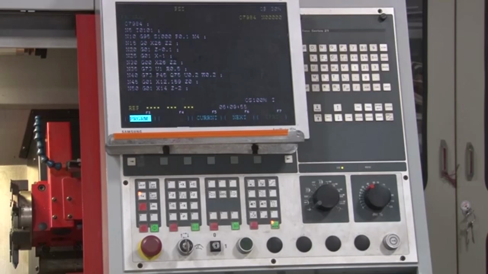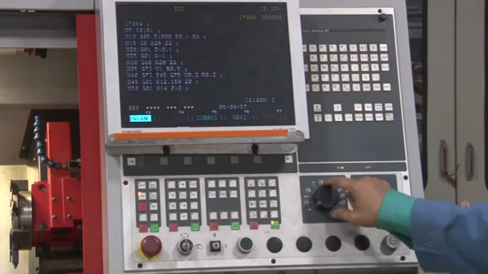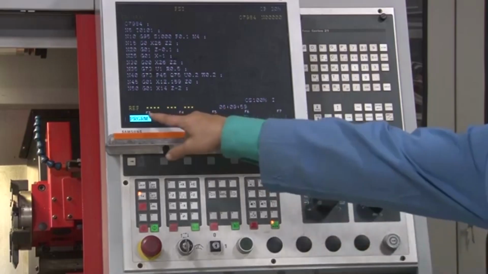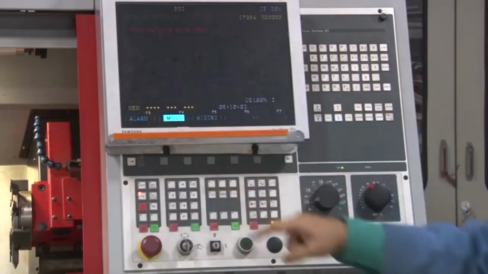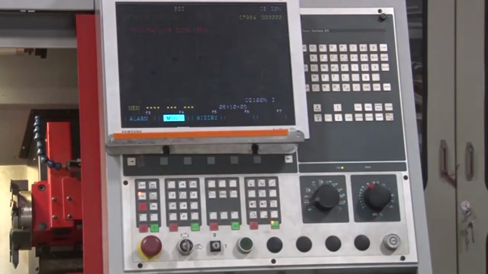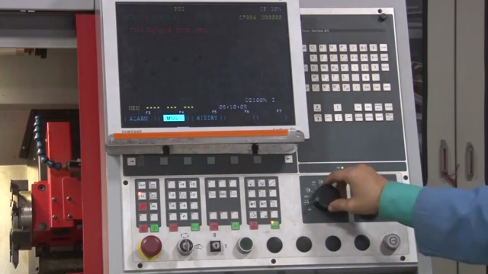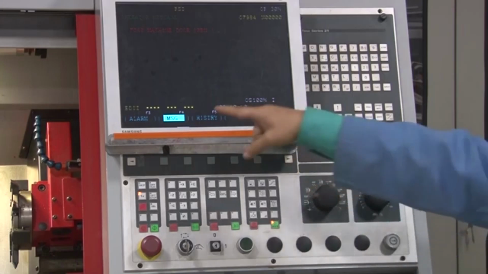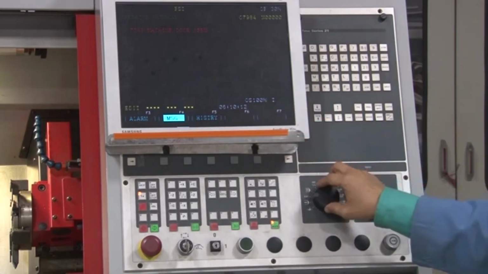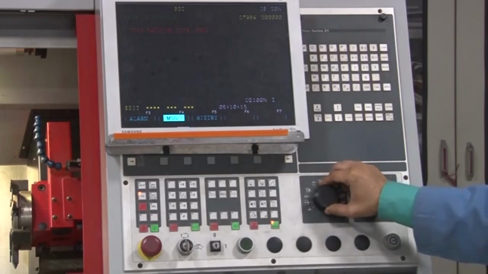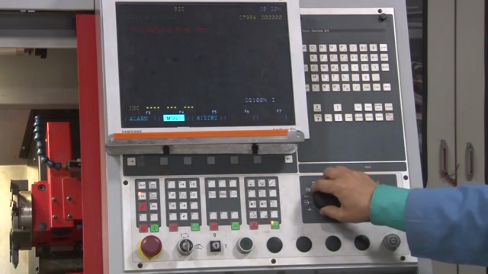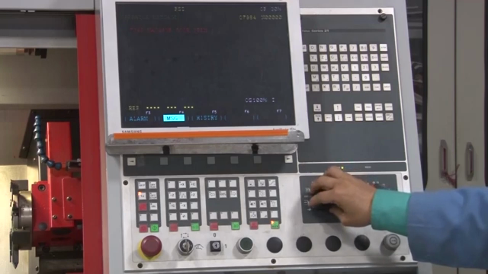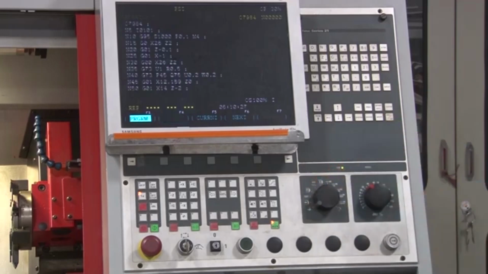So, then there is a mode selector. In the mode selector, you can see that it can be reference or it can be MEM. MEM is the auto mode. Then there is EDIT, edit mode. So, there you can edit the program and so on. So, there are different modes, you can see that all those modes you have to put in that position, so that a particular function can be executed.